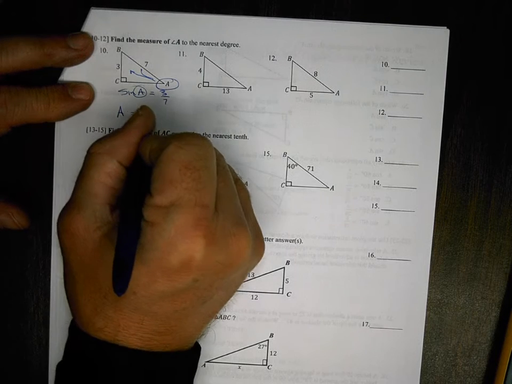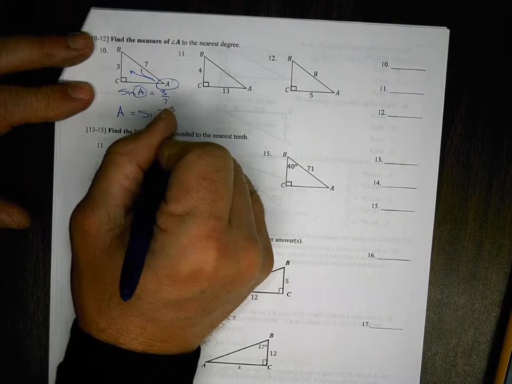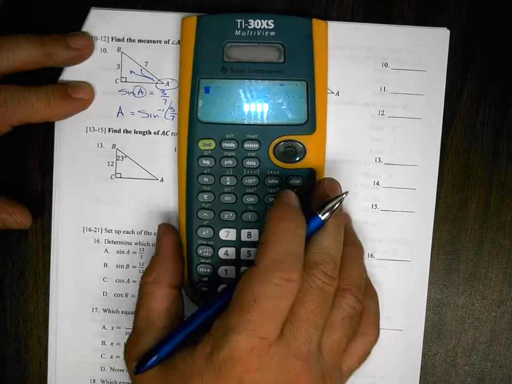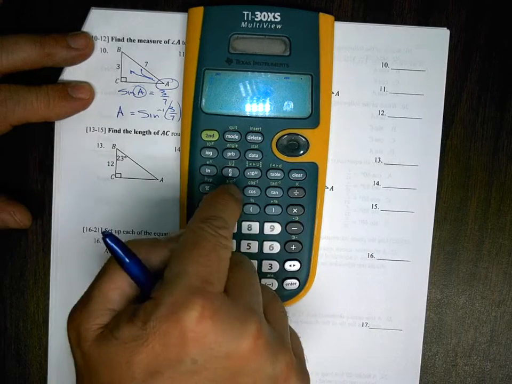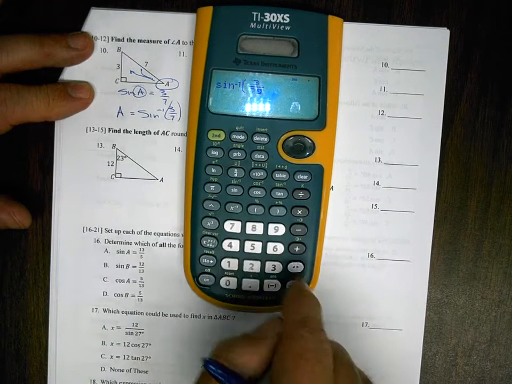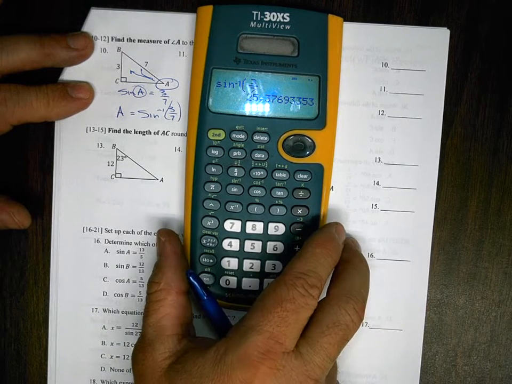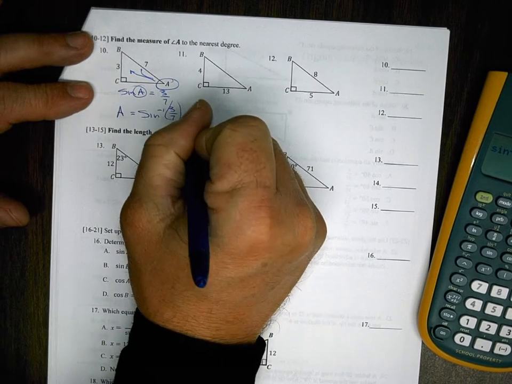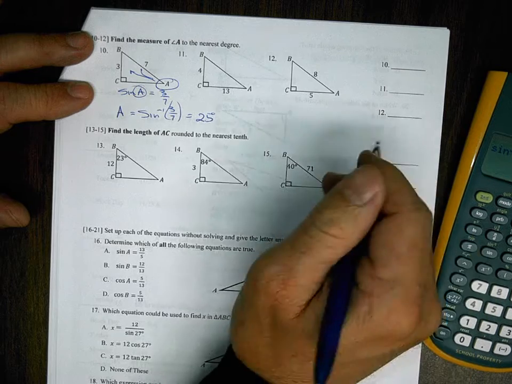So A equals the inverse sine of 3 over 7. Put that into our calculator like this. Use the second key to get inverse sine, and then we simply go 3 divided by 7, and we get 25.3. To the nearest degree gives us A equals 25 degrees.